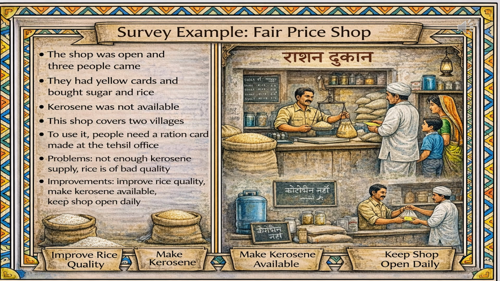Now let us understand rural public services through a survey of a fair price shop, also called a ration shop. In the survey, the shop was open and 3 people came with yellow ration cards to buy rice and sugar. However, kerosene was not available. This shop serves 2 villages, so many people depend on it. To use it, people need a ration card, usually made at the Tahsil office. The survey showed problems like less kerosene supply and poor quality rice. So it suggested improvements: better rice quality, regular kerosene supply, and keeping the shop open daily. This shows that public services are important and must work properly for everyone.